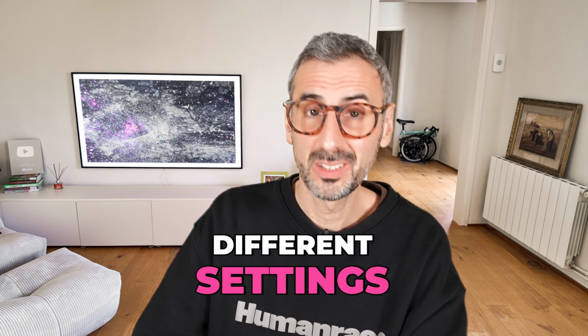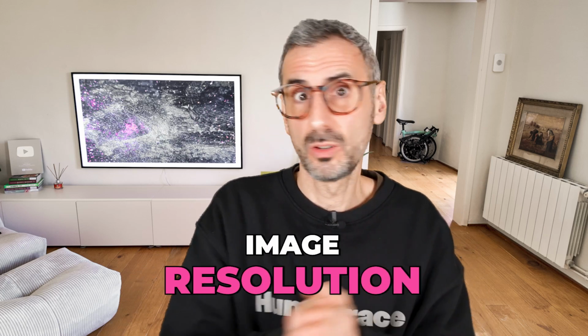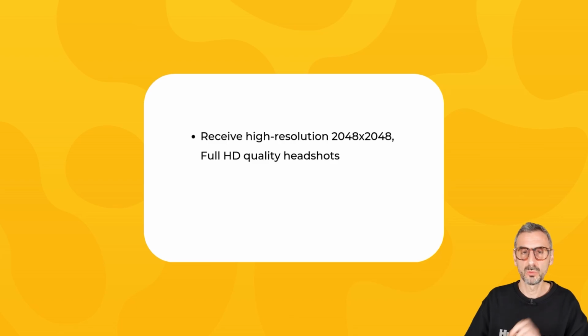Make sure you give it a variety of different photos, different settings, different backgrounds, well lit, and no weird facial expressions. Something that is important to understand is what we are actually getting in terms of image resolution and image dimensions when we generate headshots with the app. Well, I've got some information on this slide right here. When we generate headshots with Headshots, we receive high resolution 2048 by 2048 photos. All right, so it's the 1:1 squared aspect ratio, but it is in very high quality.